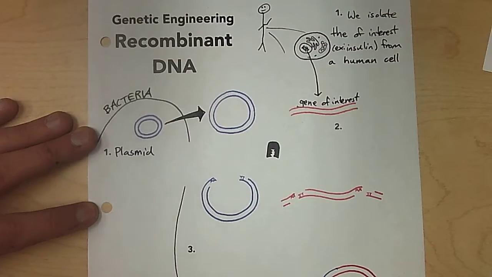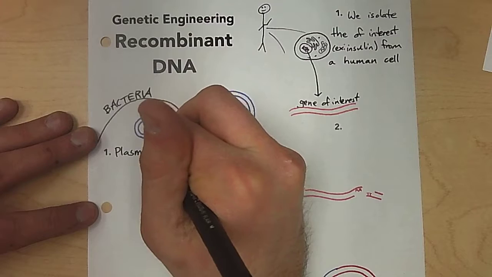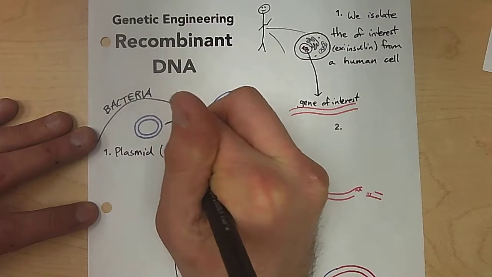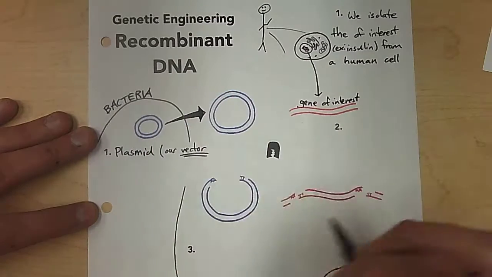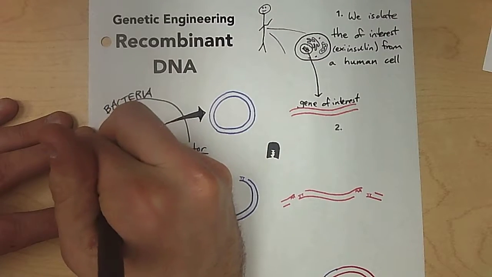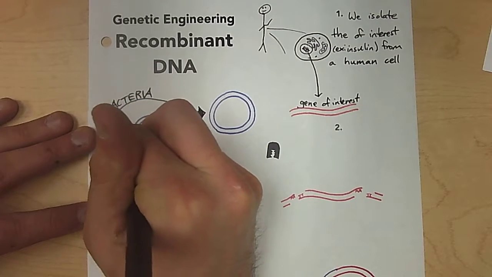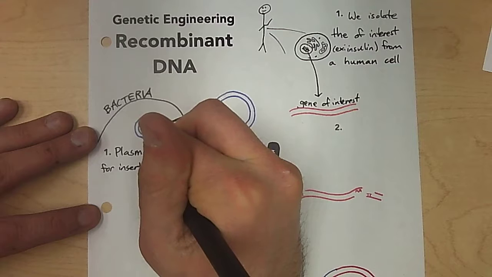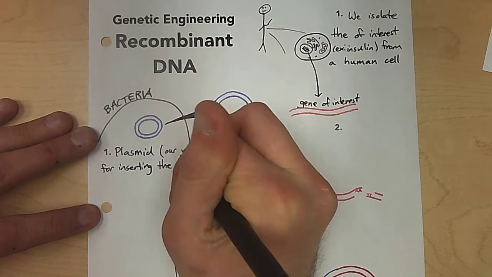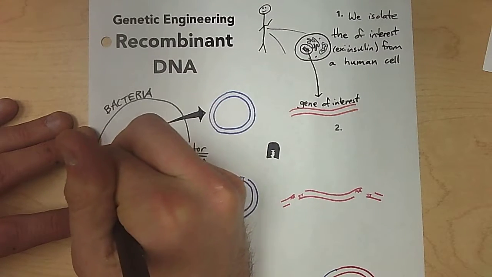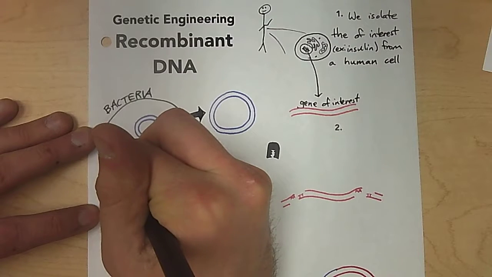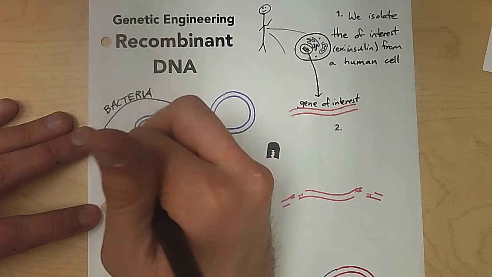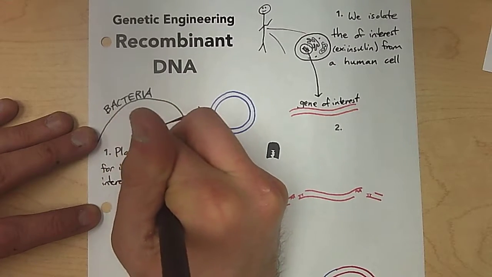To describe this process, our plasmid is going to be our vector. Remember, think of it like our vehicle. It's our way for inserting the gene of interest into bacteria.